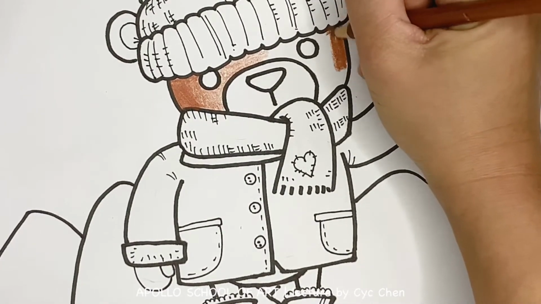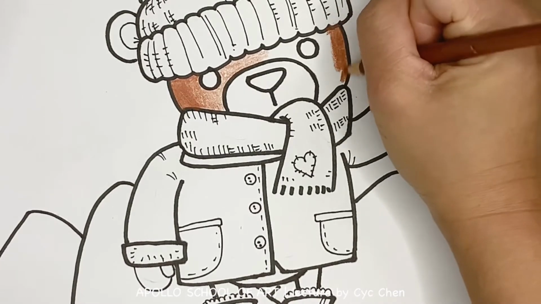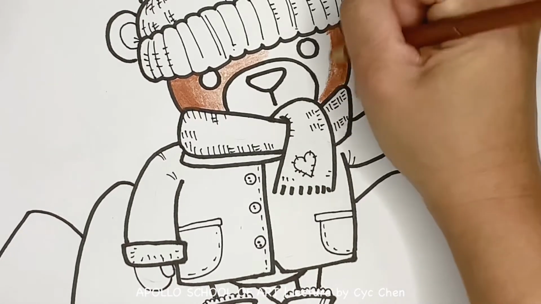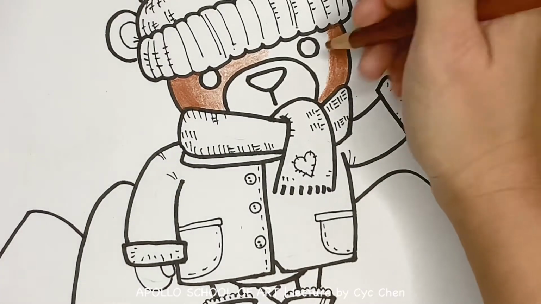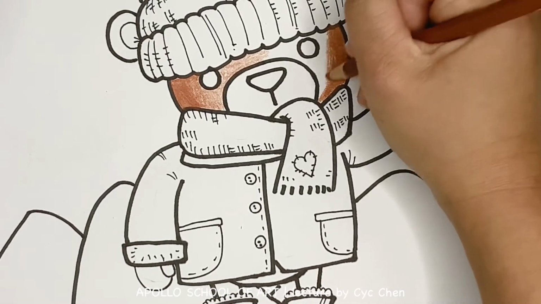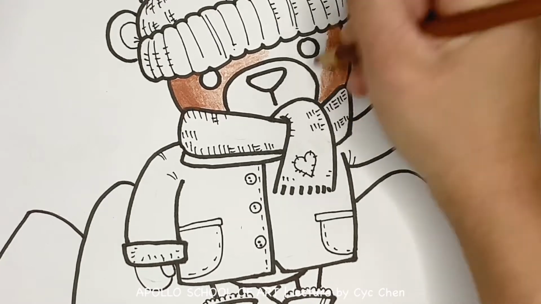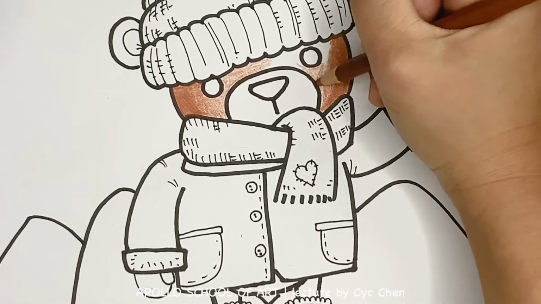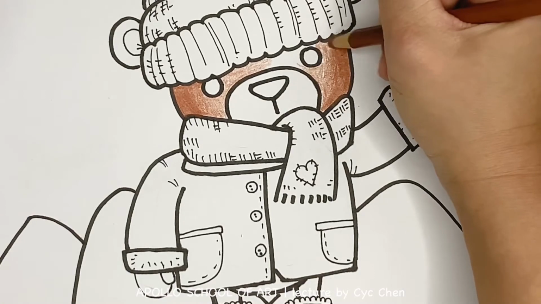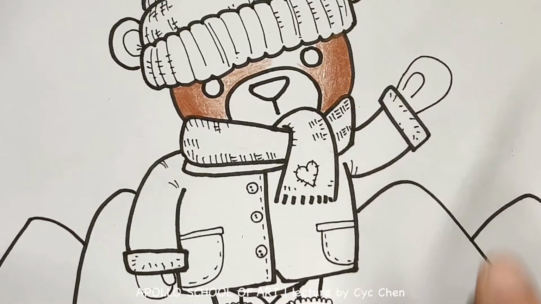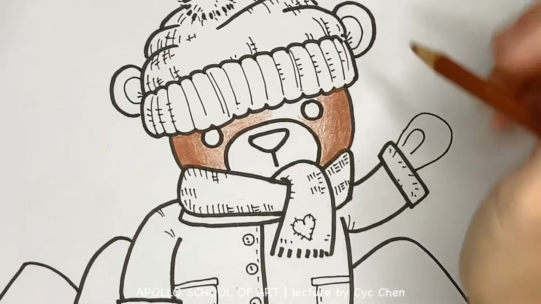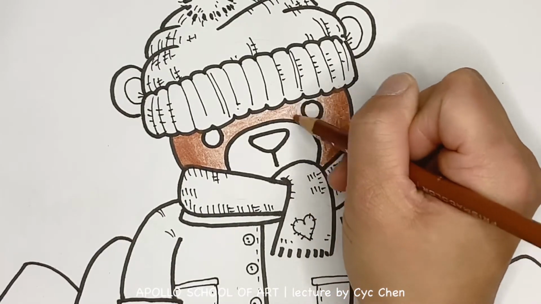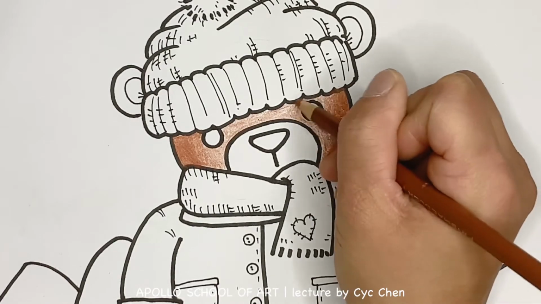But make sure you make the color go very smooth and keep the color staying inside. Alright, and that's good enough. Then reduce the pressure on the pencils. Be more relaxed. Make the color a little bit smooth and light, very gentle. We are not fighting with the paper, so you don't really need to color that hard. We have to be nice to all our drawing tools and our drawing.